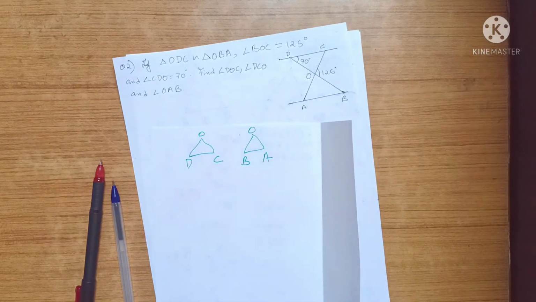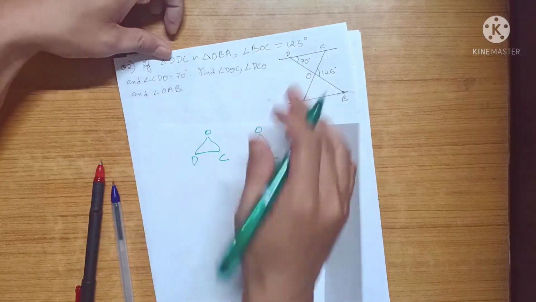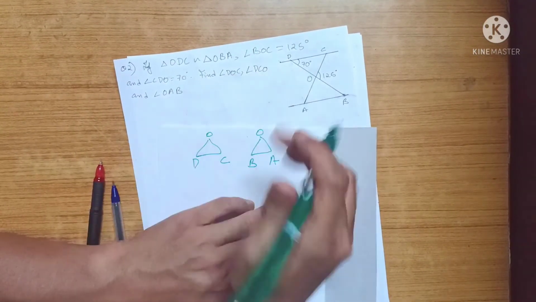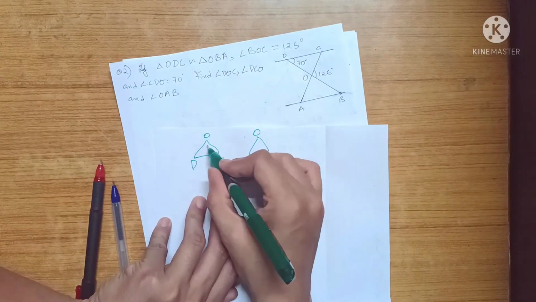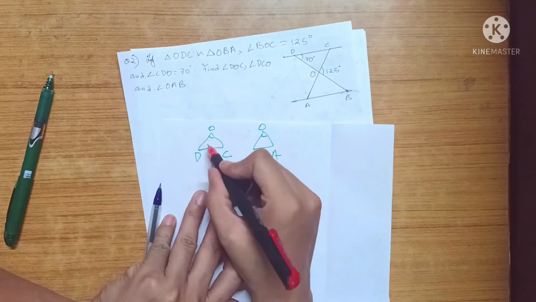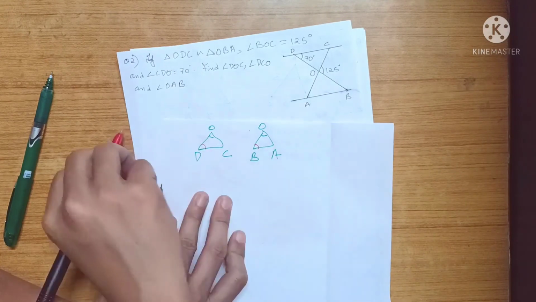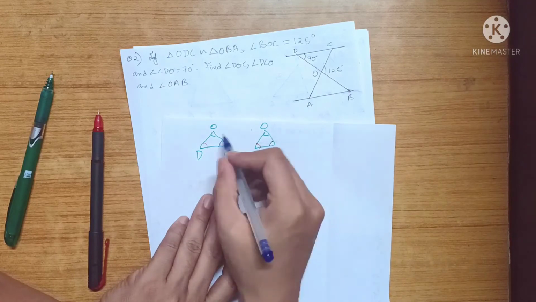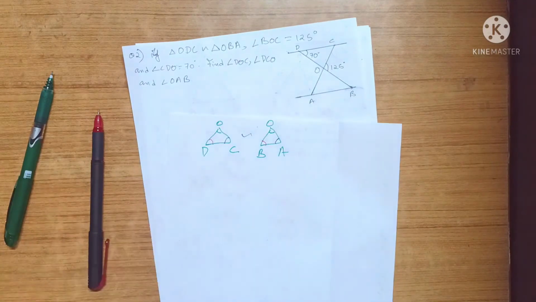Because similar triangles means these things should be equal, no? It has to do with angles, all the angles. So we know this and this will be same, angle O and angle O. Angle D and angle B will be same since they are similar, because they've already given us that these are similar. So these angles will be same, right? C and A will be same.